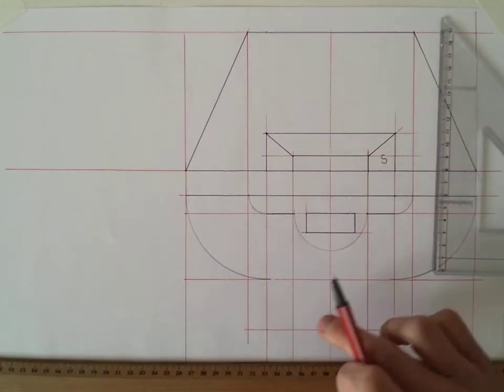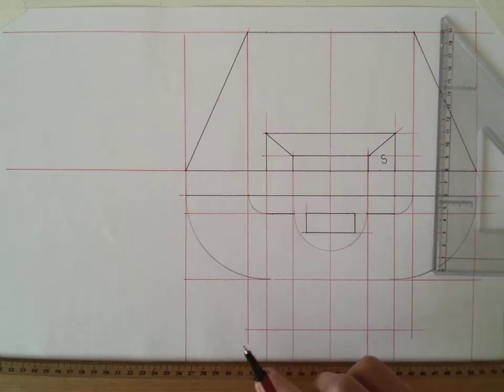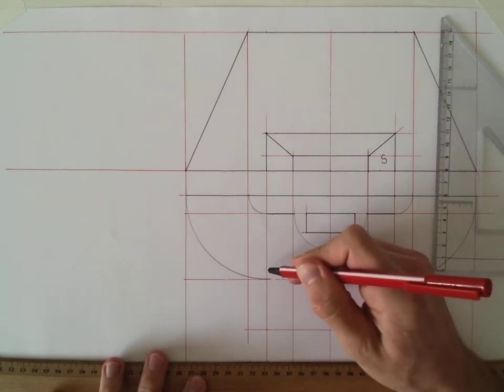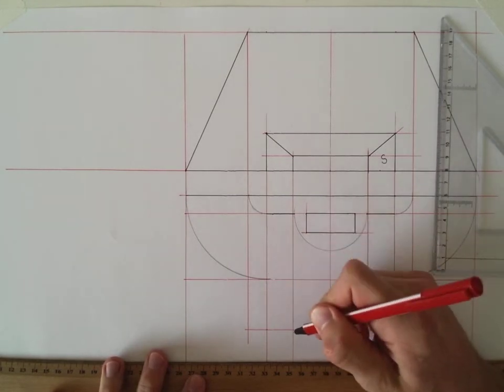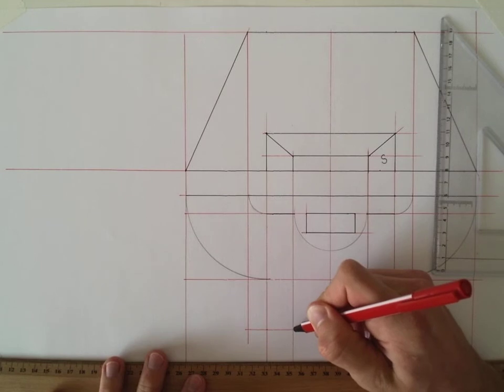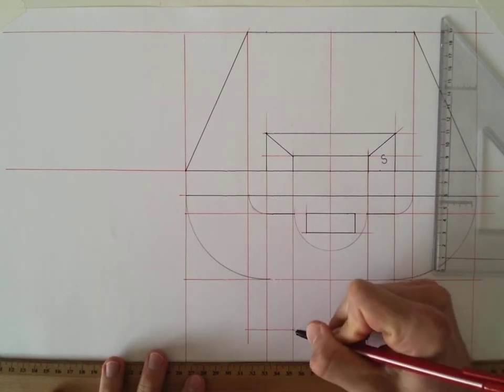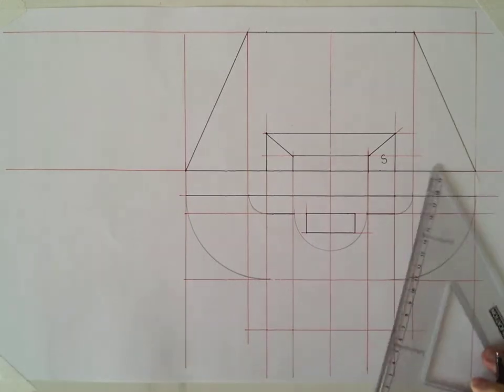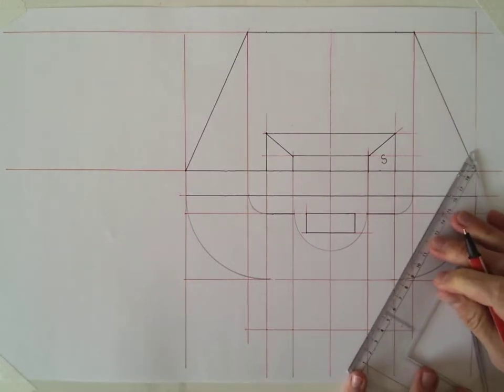Okay. Right, the very front part is there, and it goes back. So there's the very front part, lovely, and that goes back then to there, and there's S as well.